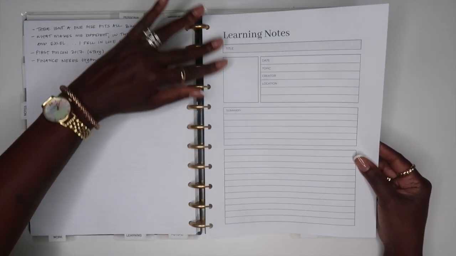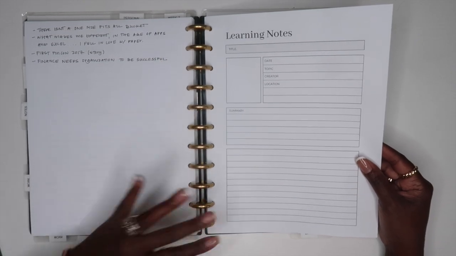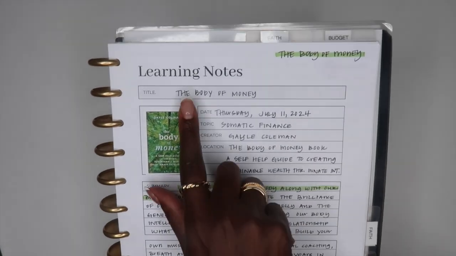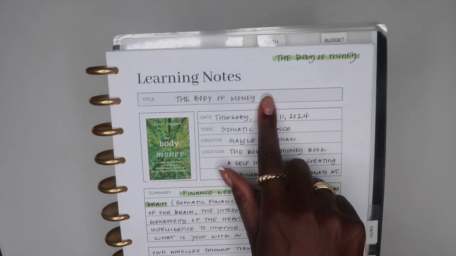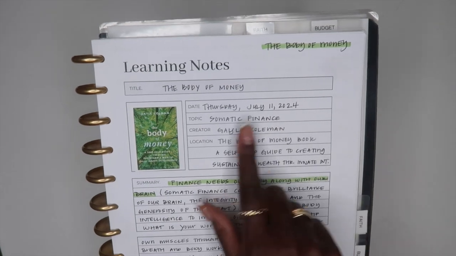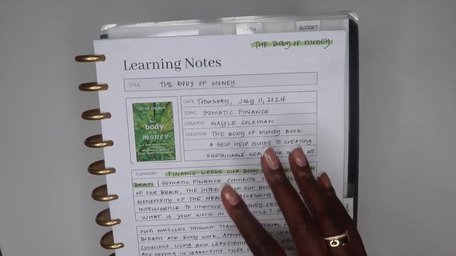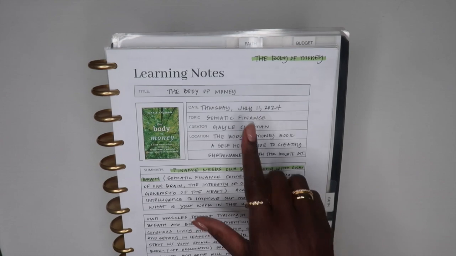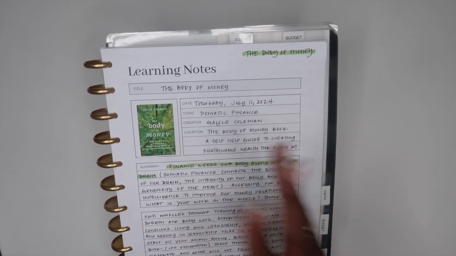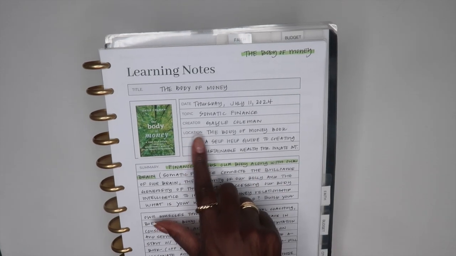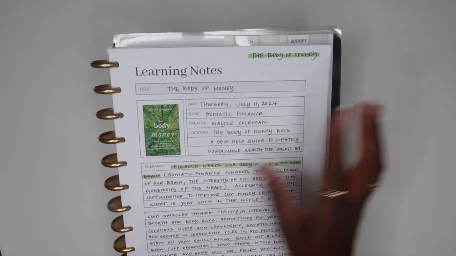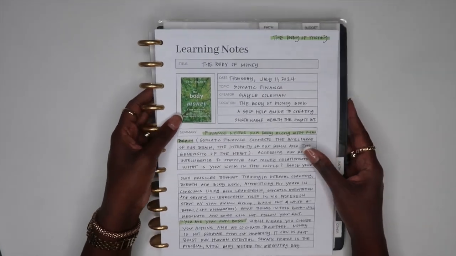Let me show you what it looks like within my planner. This is how the sheet looks. As you can see, I wrote the topic of the book here, and then I wrote the date that I started taking these notes, the topic of what we were talking about, which is how the body relates to money, the author of the book, and then I also wrote a little bit more about the book, like what exactly it was about. I put a picture here just because I had a spot for that.